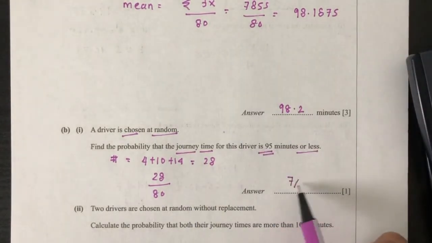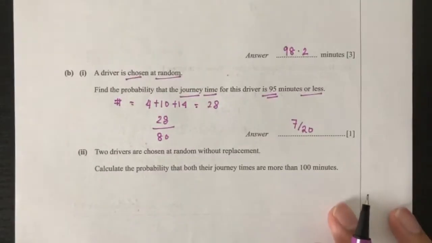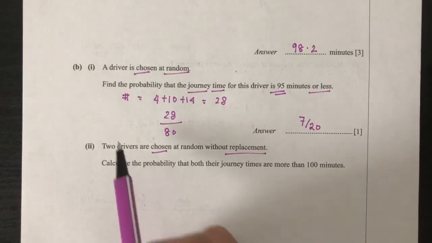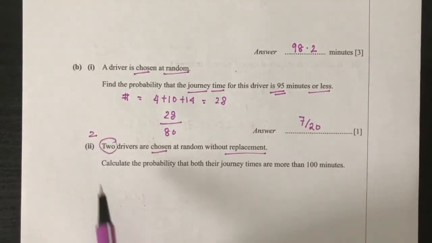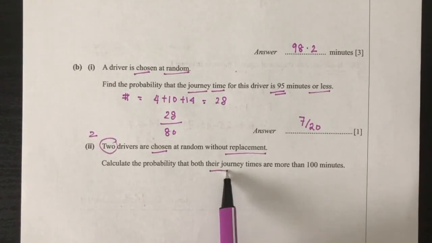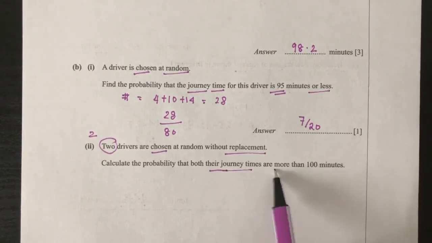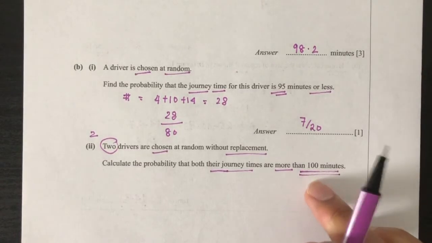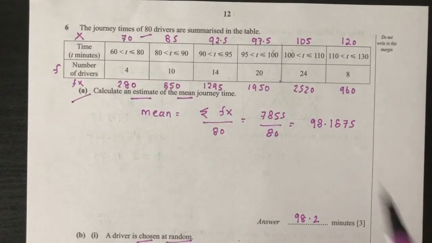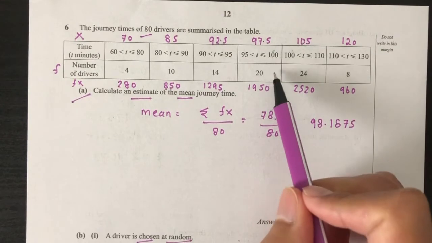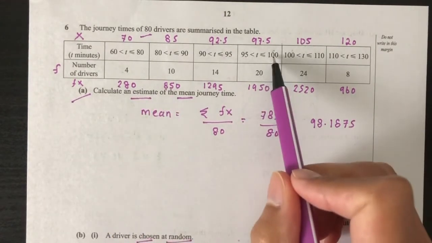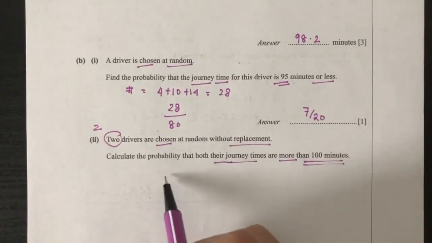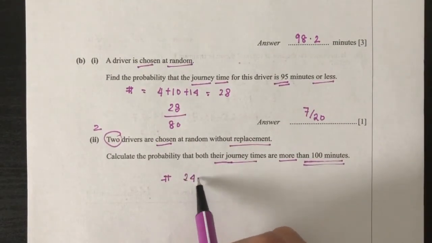So 7 over 20. Now for part 2, 2 drivers are chosen at random without replacement. So we choose 2 drivers now. Calculate the chance that both their journey times are more than 100 minutes. So let's see how many drivers took more than this time. 100 minutes or less will be this side, so more than this will be on this side. It will be 24 plus 8.